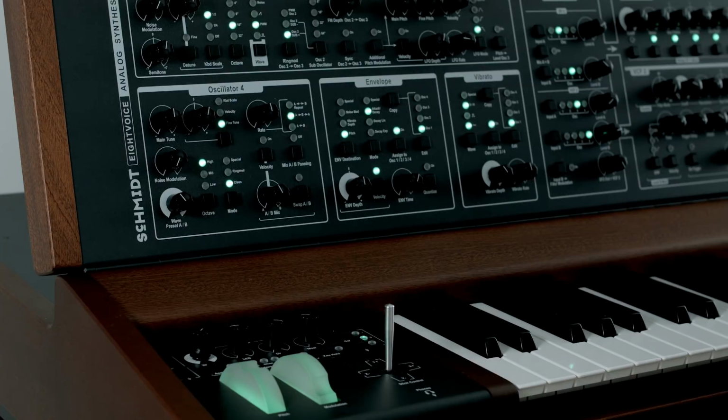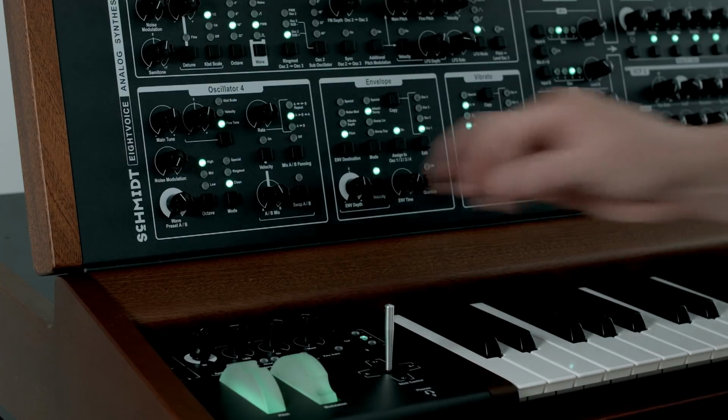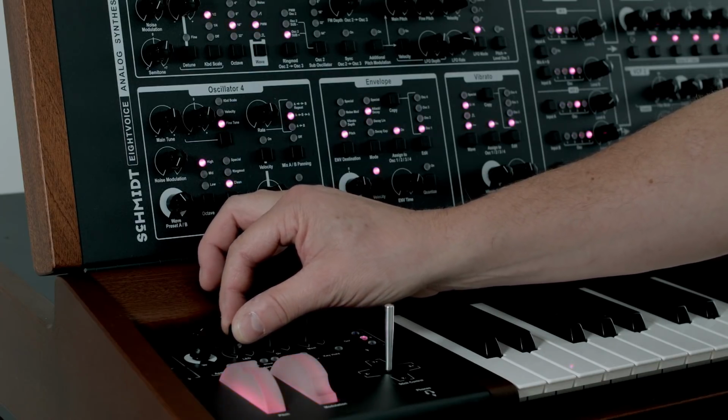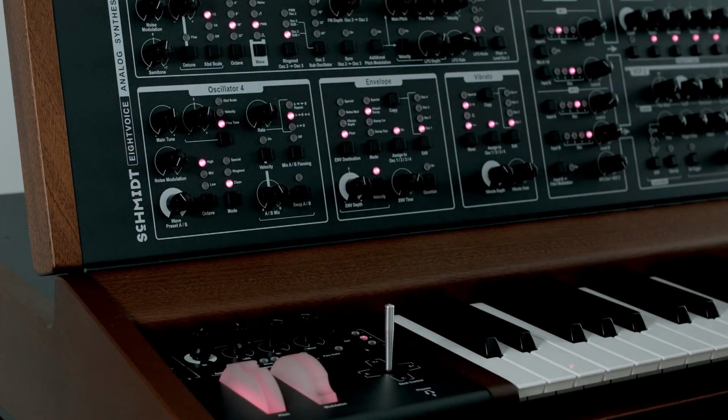And in the end, I want to show you the most loved function of the Schmidt: the changing of the colors of the panel LEDs and the display. And you can save them with every preset, as I told you before, and it's like this.